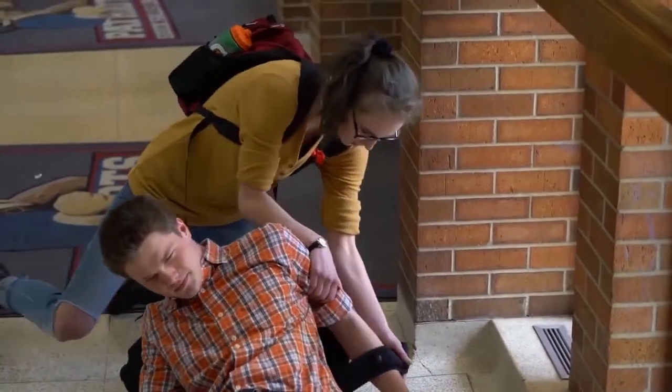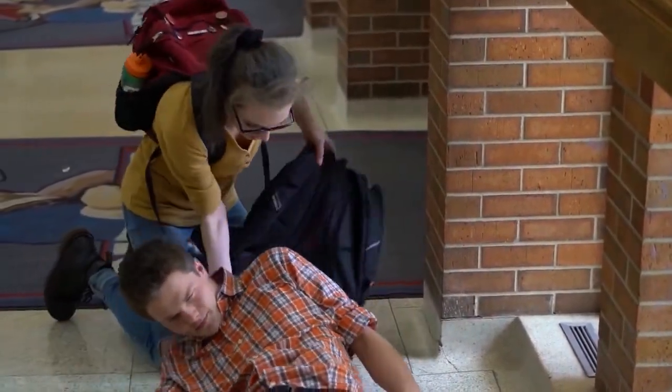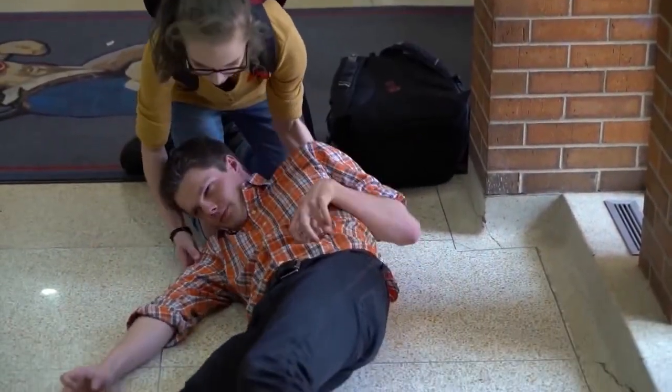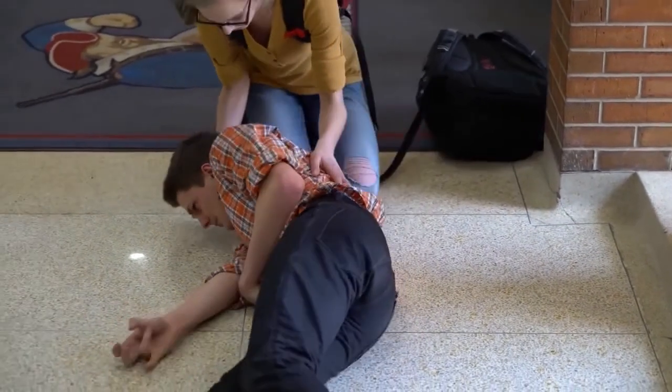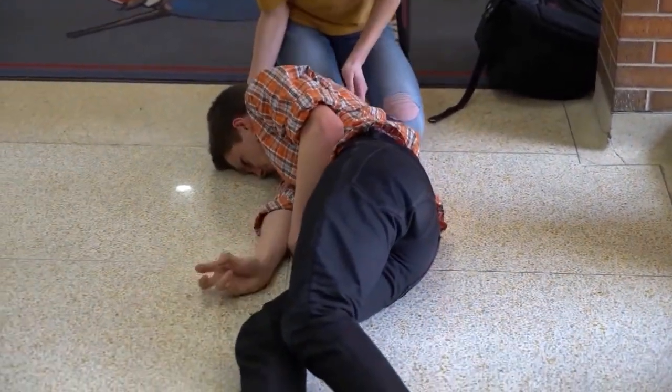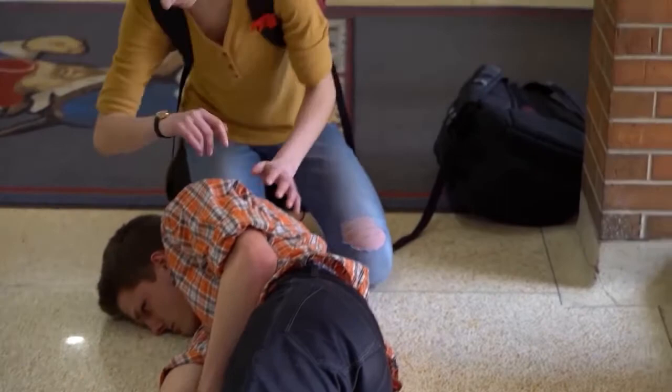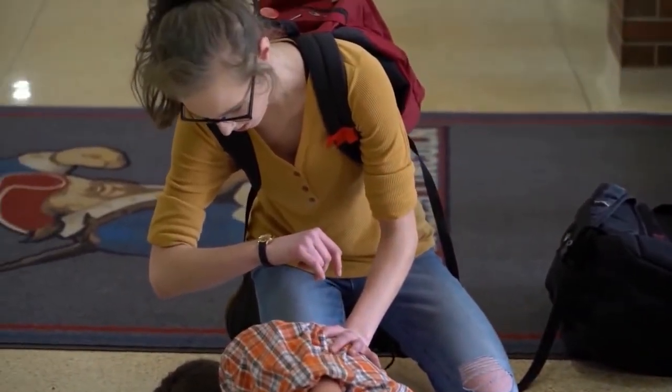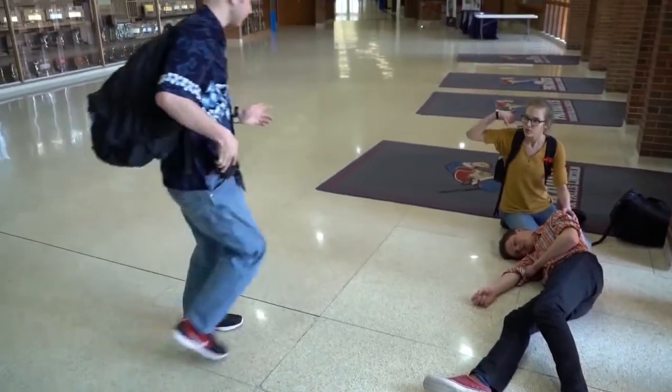If it is a generalized tonic-clonic seizure, you need to put the person down on the ground or floor, turn them on their side to prevent choking if they would vomit. You should start timing the seizure. If they are jerking around, do not restrain them. Keep them in a safe area so they do not cause more harm. Do not put anything in their mouth.